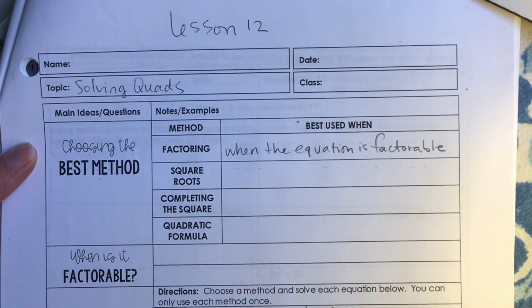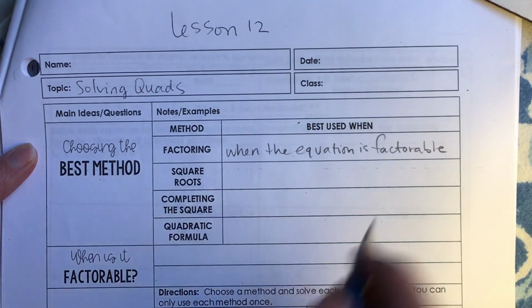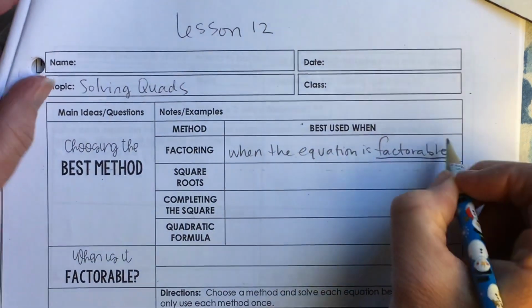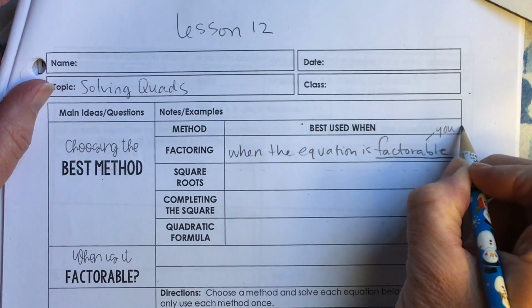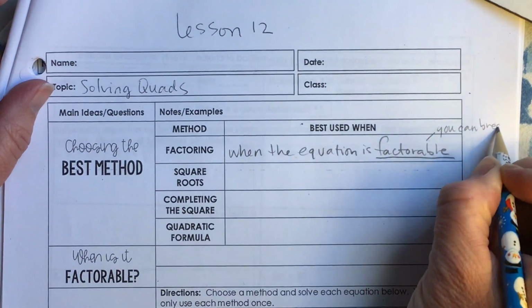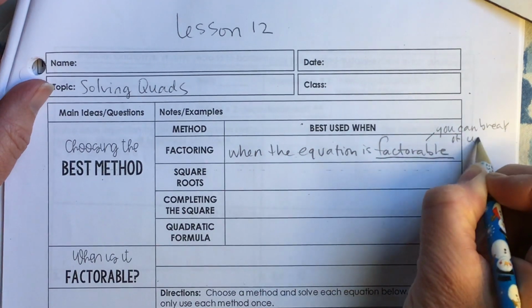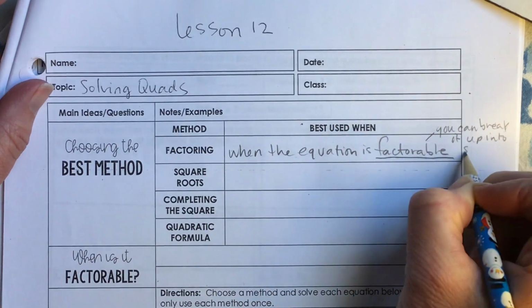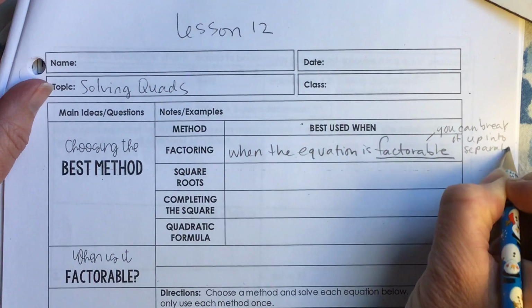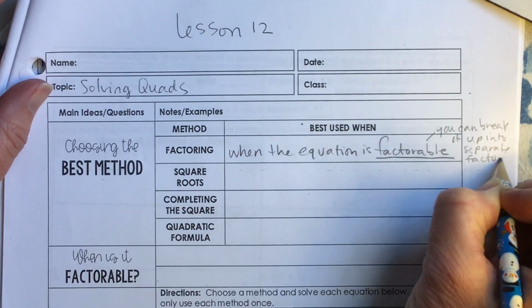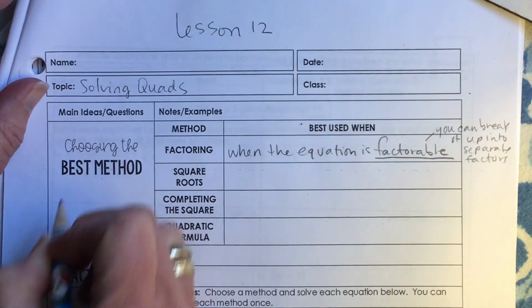And what does it mean by factorable? Well, factorable means that you can break it up into separate factors kind of easily. And if it does help you, I'm going to write a little note here.